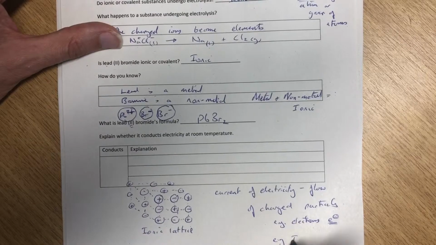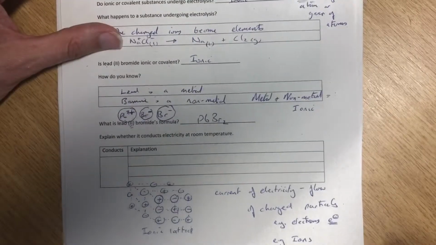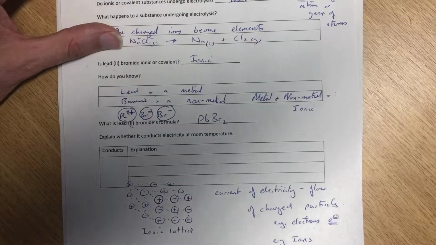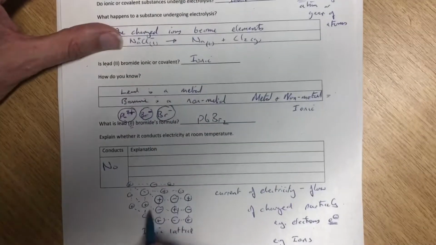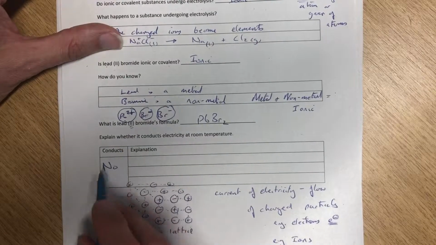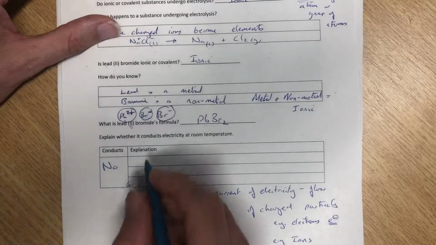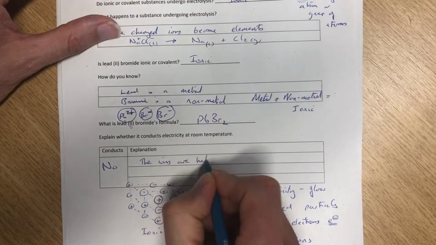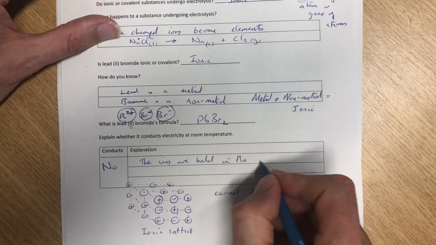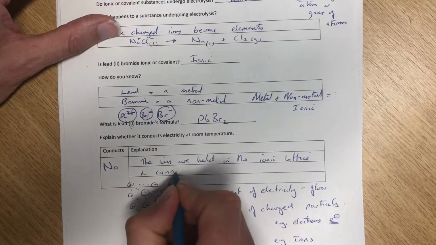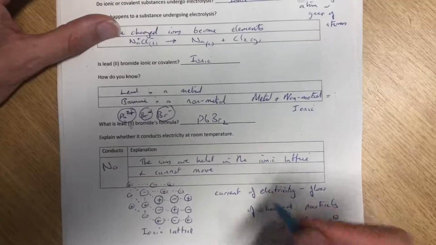Or, in this case, it can be ions. Ions are charged. If the ions move, you can have a current of electricity. The question here is, do the ions move when it's a solid, at room temperature? And the answer is no. It's got charged particles. If they moved, you would have a current of electricity. But at room temperature, it's a solid, so no, they do not conduct. So the answer is the ions are held in the ionic lattice and cannot move. So, no movement, no conduction.